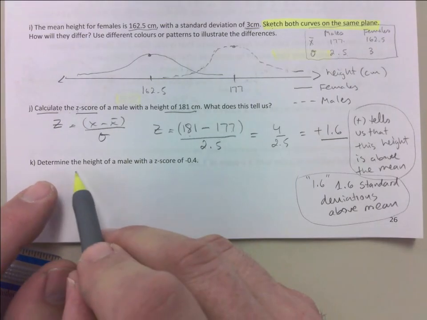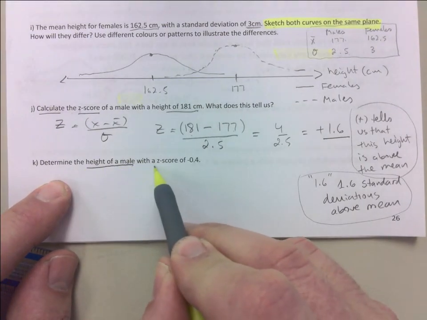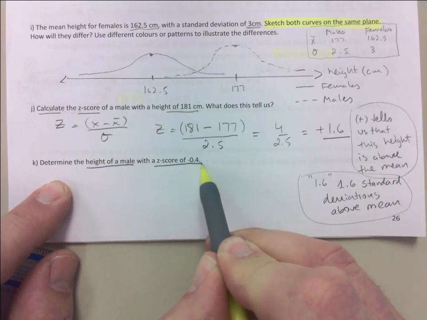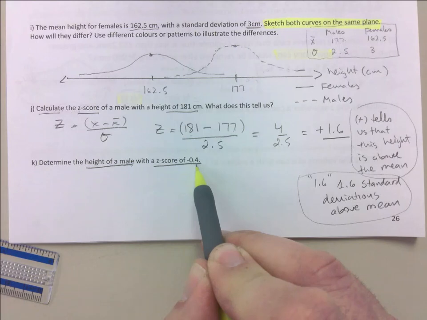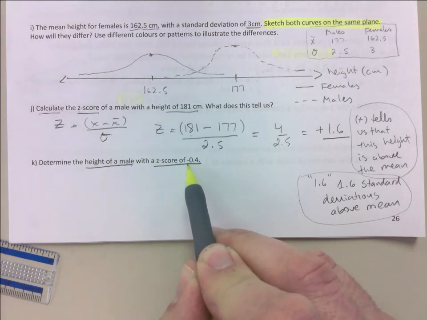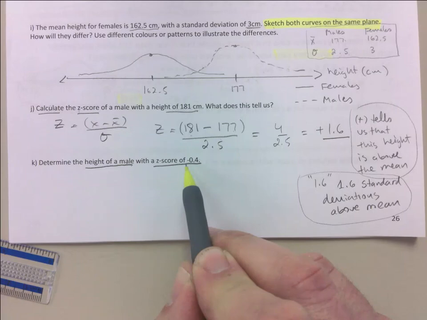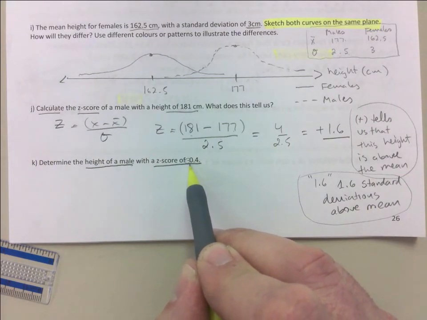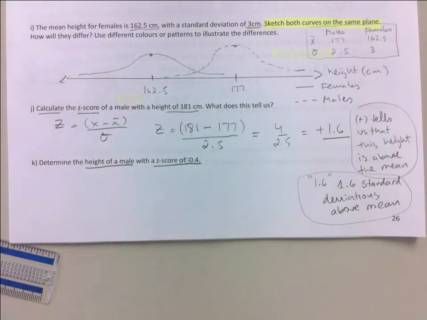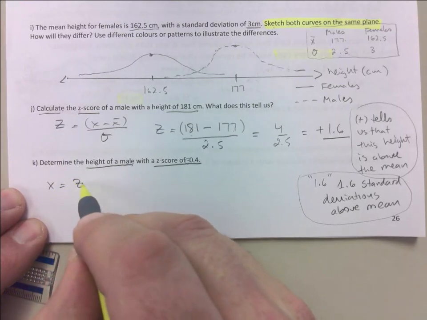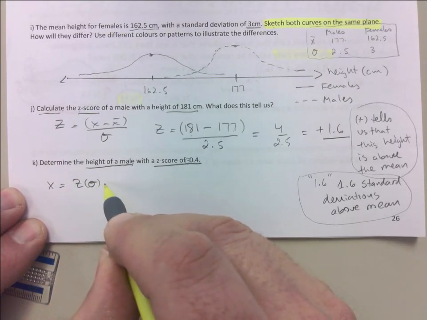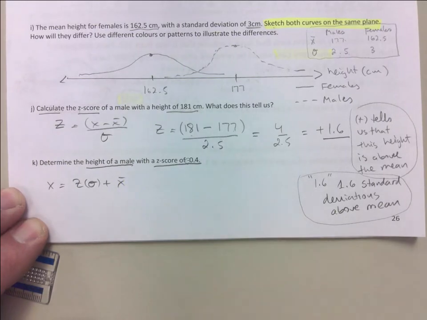Let's go the other way. Determine the height of a male that would have a z-score of negative 0.4. Right away you can tell that the negative means that whatever height you're going to calculate, listen to this part, is going to be less than 177 centimeters. Because 177 is your average. Negative means you're below. And the 0.4 means you're not that far away from the average, but you are below. So we use this formula right here. Okay, use that one.